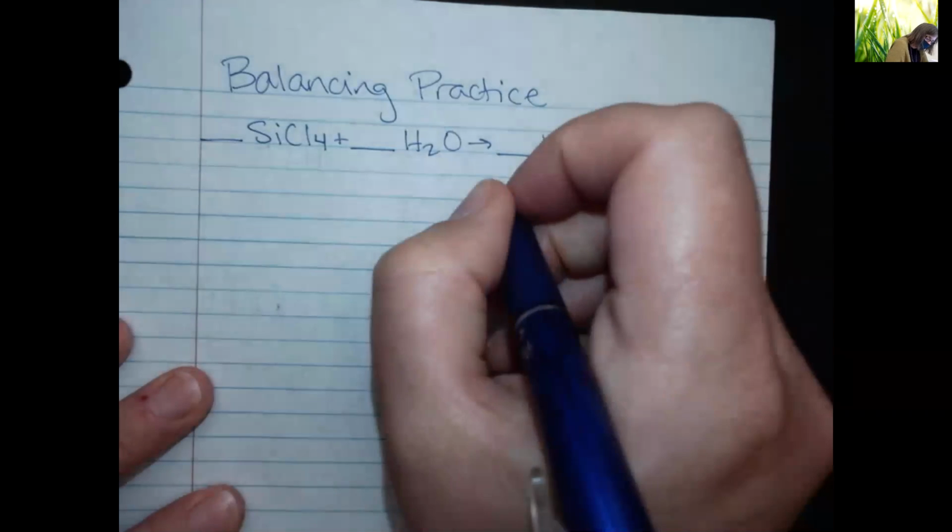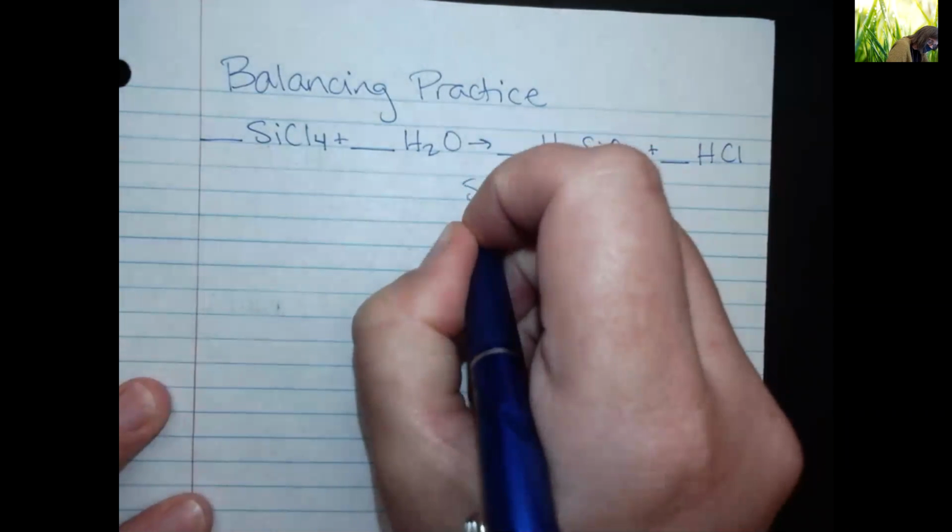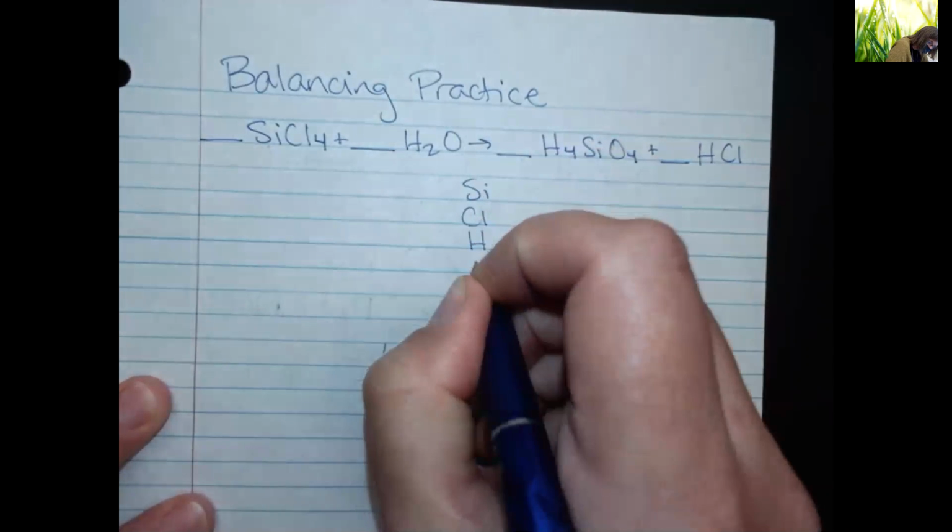So the first thing we do, besides copying this down correctly, which is super important, is we're going to count how many of each element are on each side of the arrow. So underneath the arrow, I'm going to write each element I see.